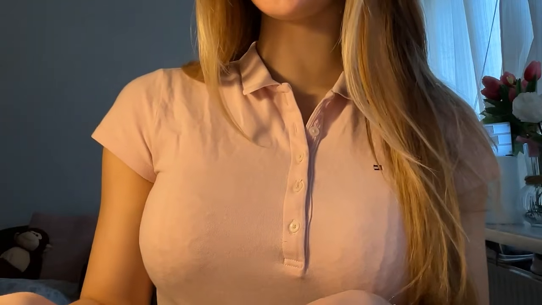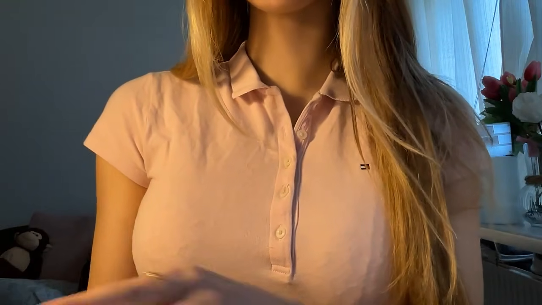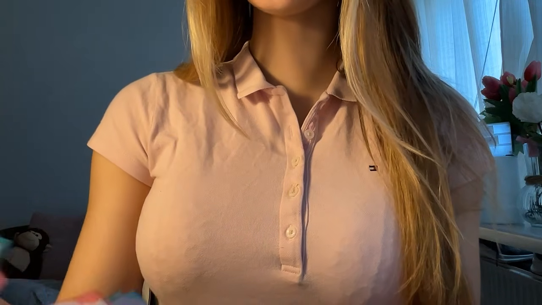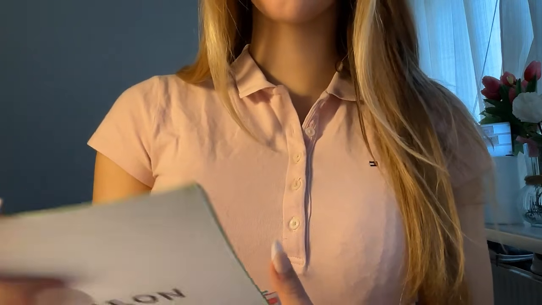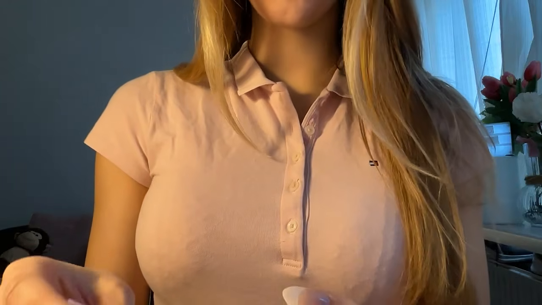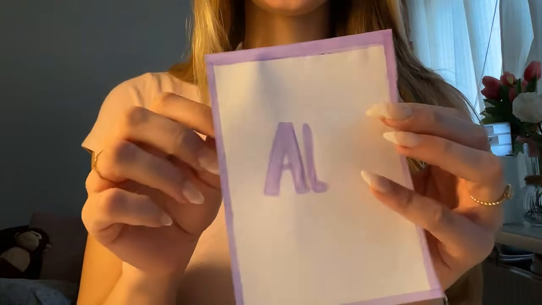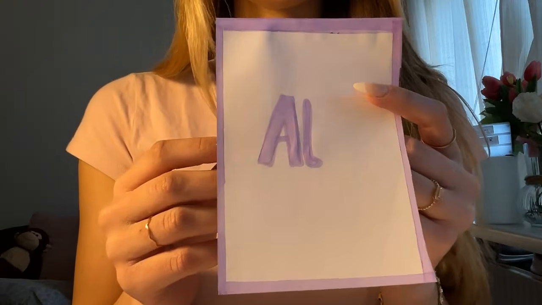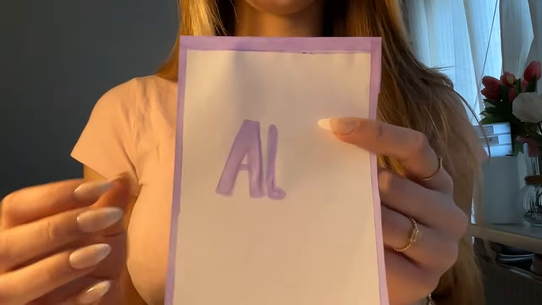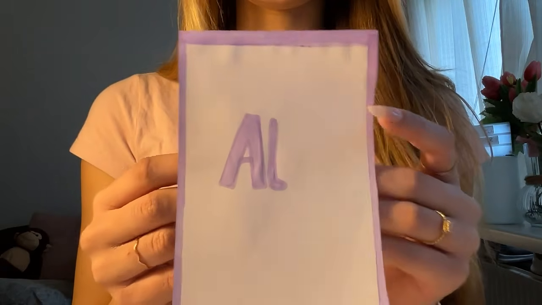Alright, let's move on to the next card with the elements. Okay, so the next element is this one. So we have a capital A and a lowercase l, so just Al. What element is this?